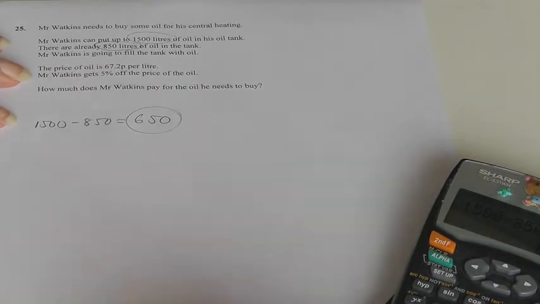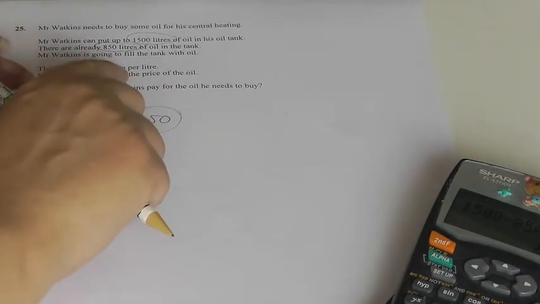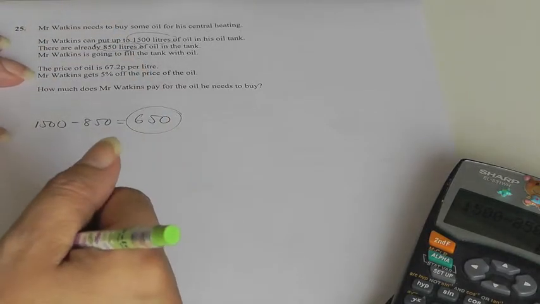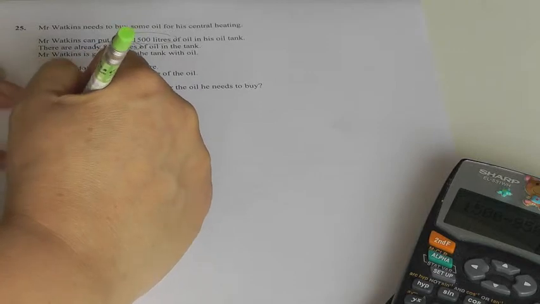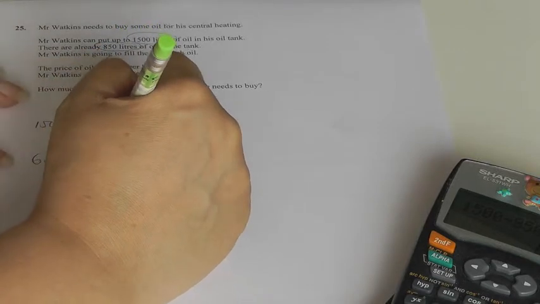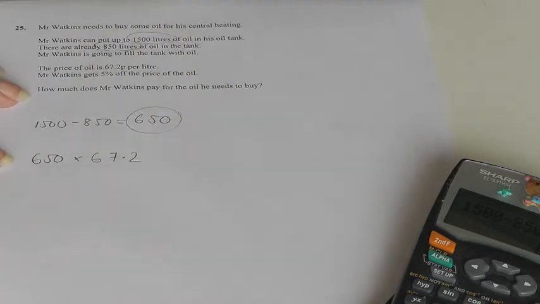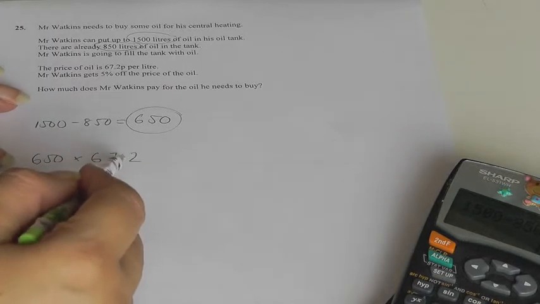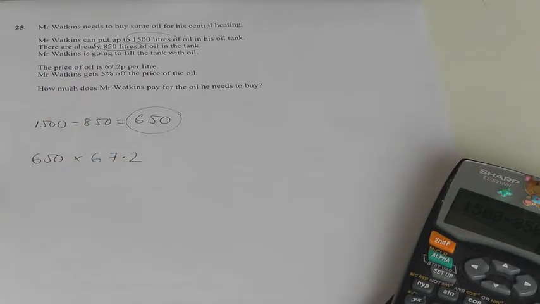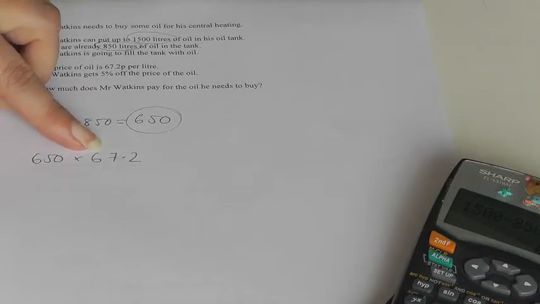Now we know that he's going to pay 67.2 pence per litre. So let's find out what he'll pay before his discount. So I'm going to do 650 times 67.2 pence per litre. Now, if I want to, I could convert that now so that it was in a decimal form for entering in the calculator. Remember, if I leave it like that, it's going to give me my answer in pence.